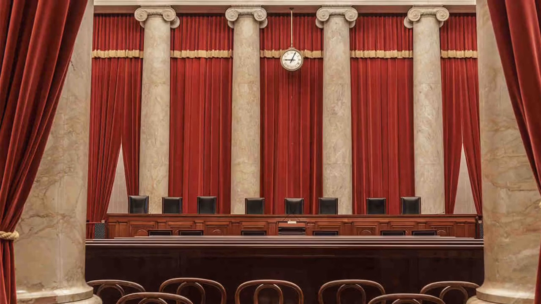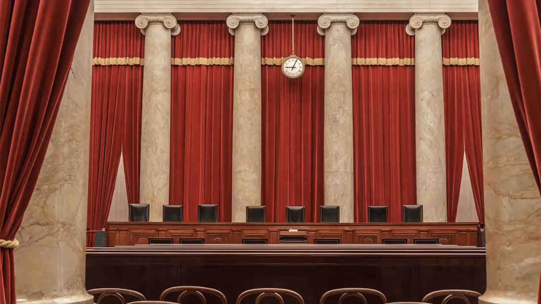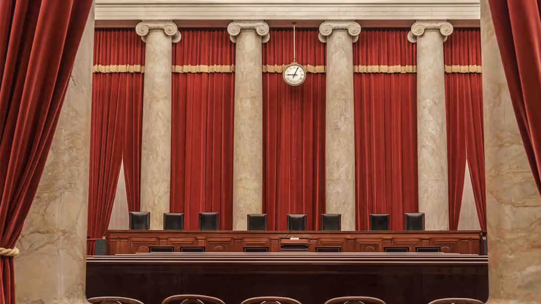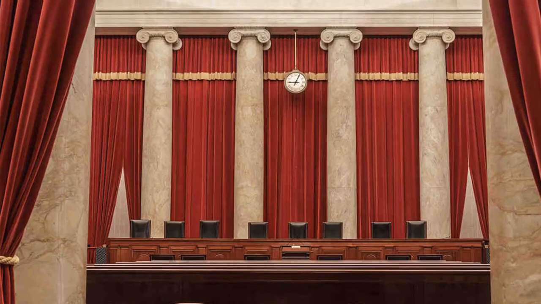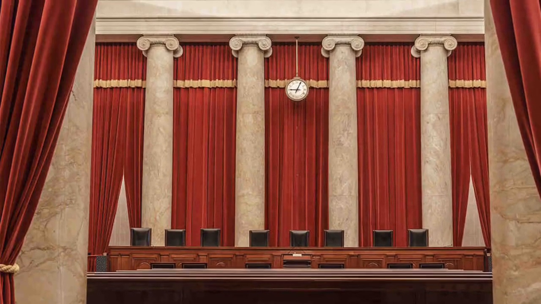And if Congress doesn't believe that this justice appointed by the U.S. President is fit to serve on the Supreme Court, they can check the President until he finds a worthy Supreme Court justice candidate.